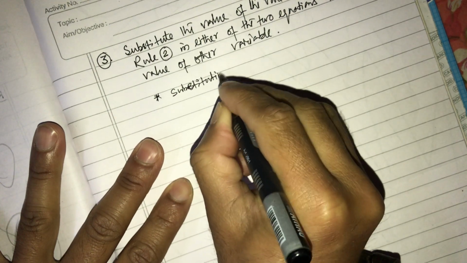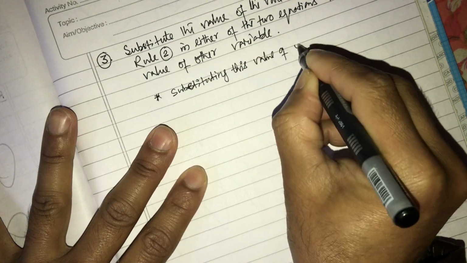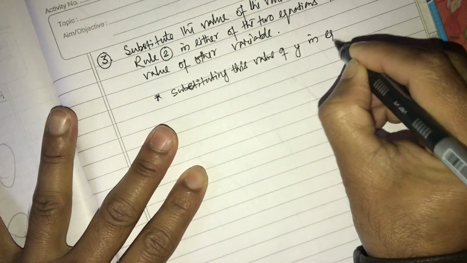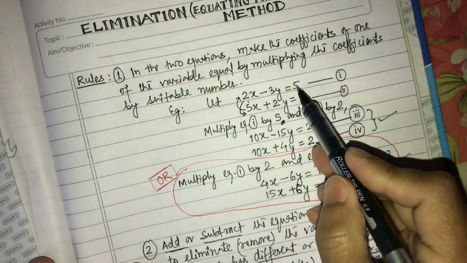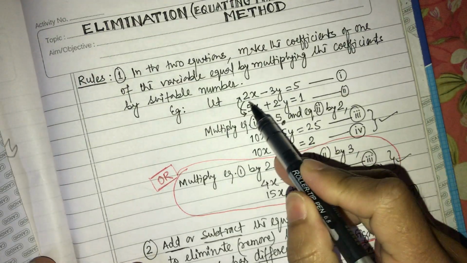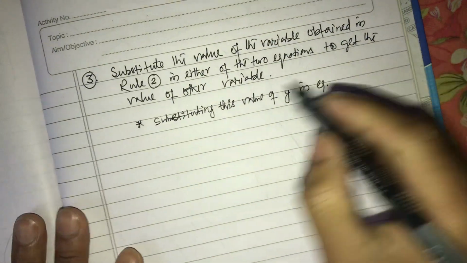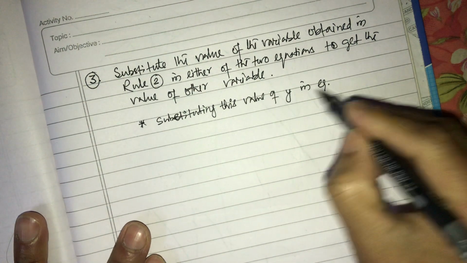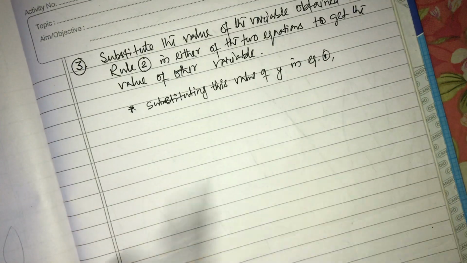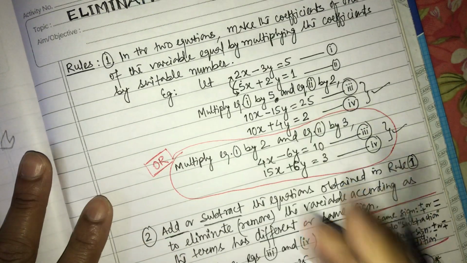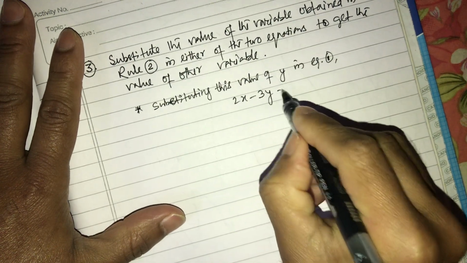substituting this value of y in equation. Now it's up to you, whichever you want you can use, equation 1 or 2, it's up to you. So let me use equation 1, substituting this value of y in equation 1. What was equation 1? Equation 1 was 2x minus 3y is equal to 5.